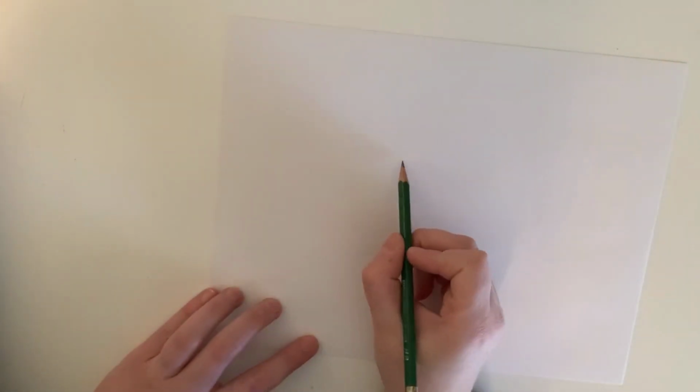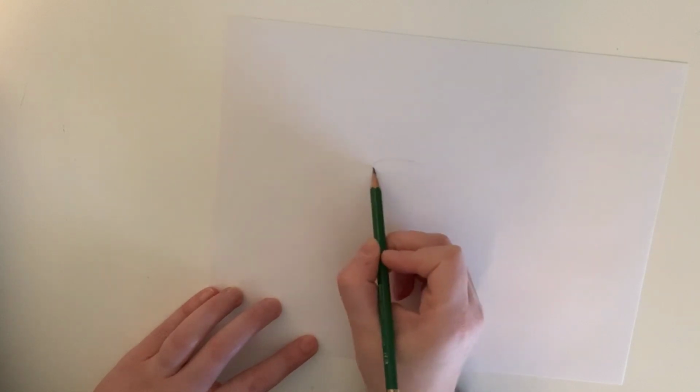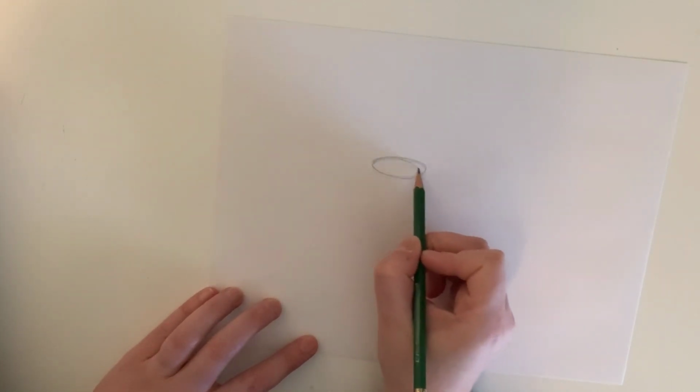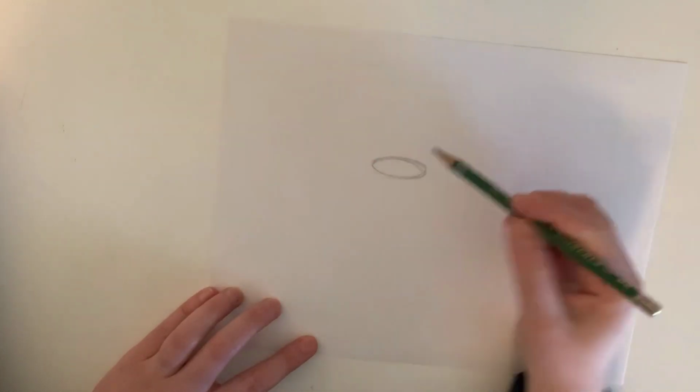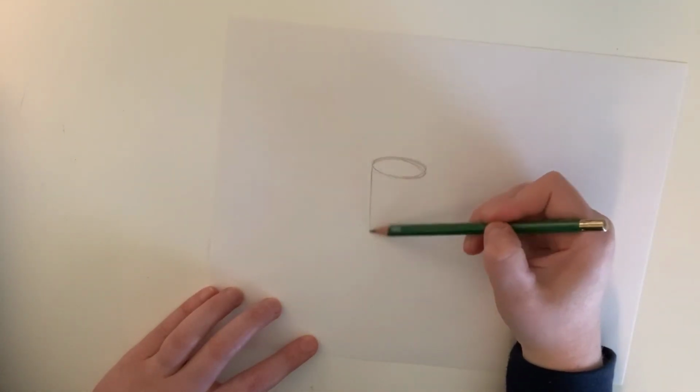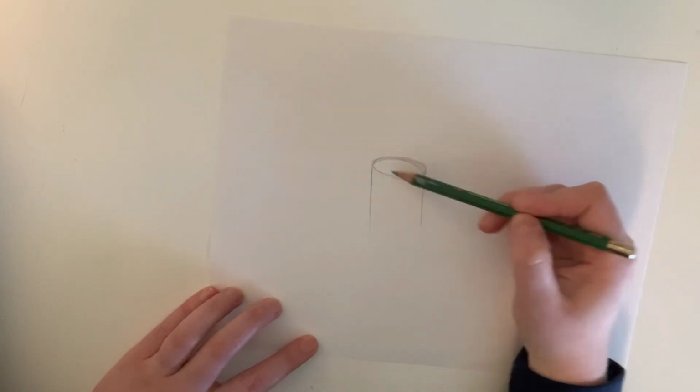When you begin drawing your cylinder, start by drawing a flattened oval. Move your whole arm when you're drawing. Don't just draw from your wrist. By moving your whole arm, you'll get a more even oval. Then, draw 2 straight lines down from the sides.